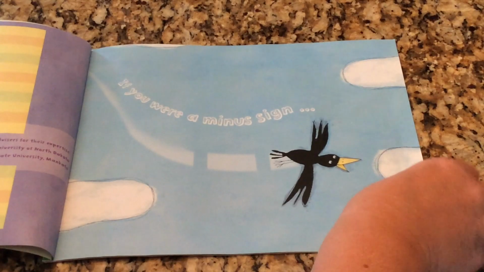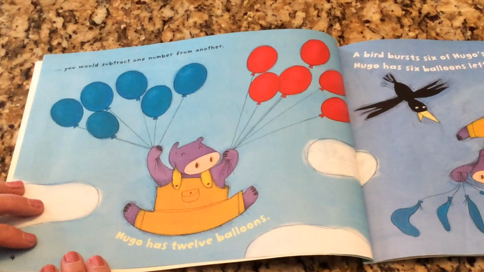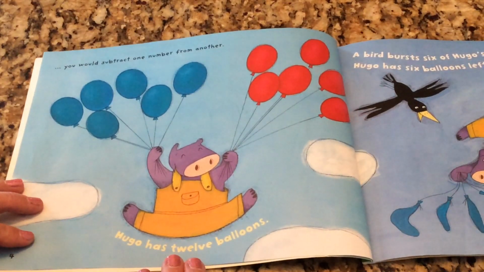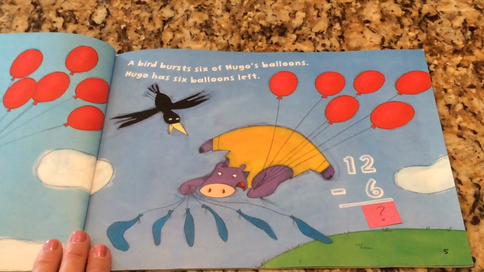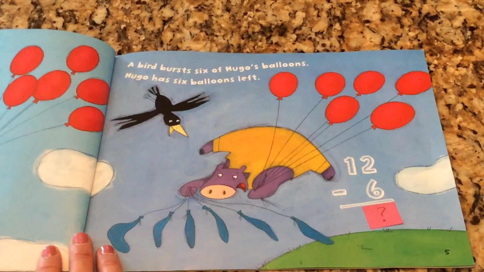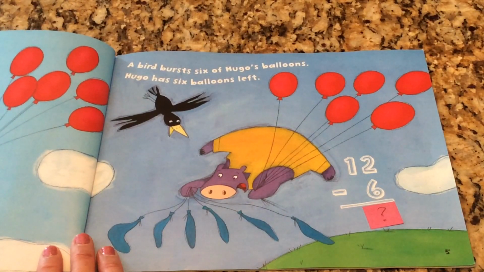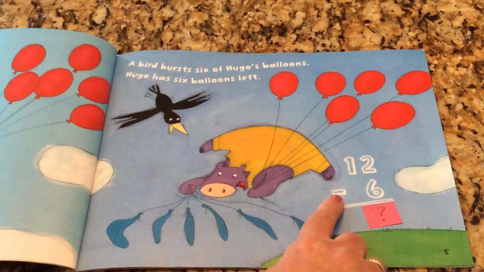If you were a minus sign, you would subtract one number from another. Hugo has 12 balloons. A bird bursts 6 of Hugo's balloons. How many balloons does Hugo have left? Do you remember how I called the subtraction symbol before?